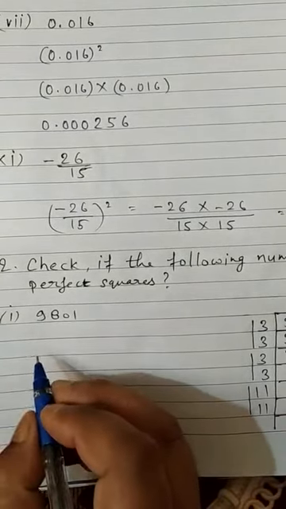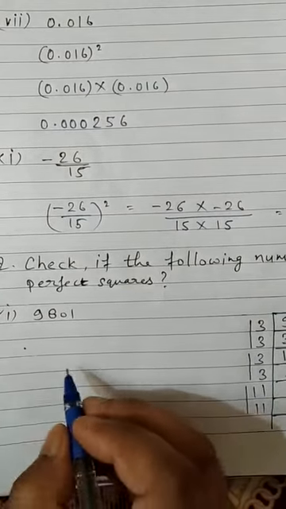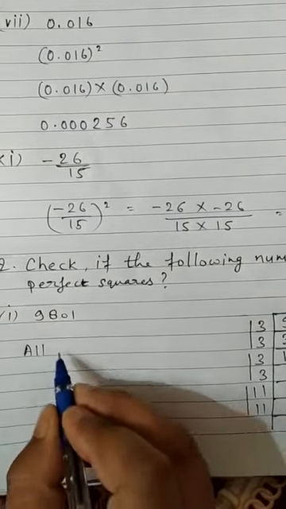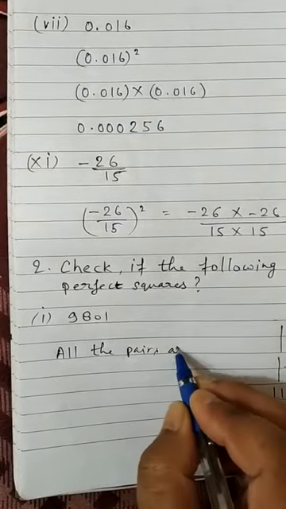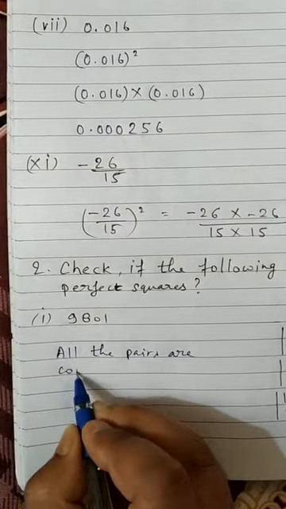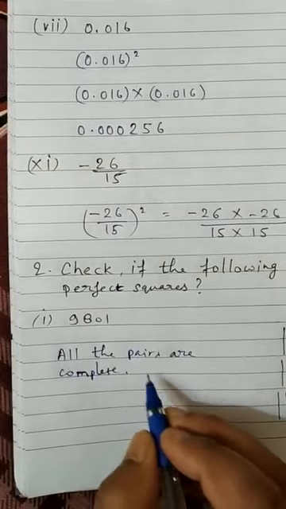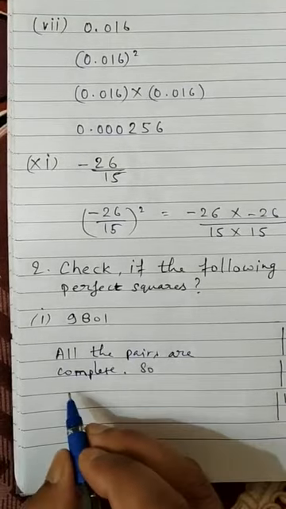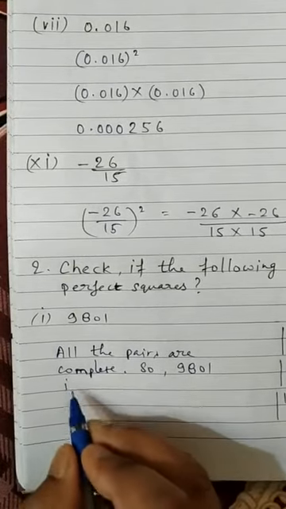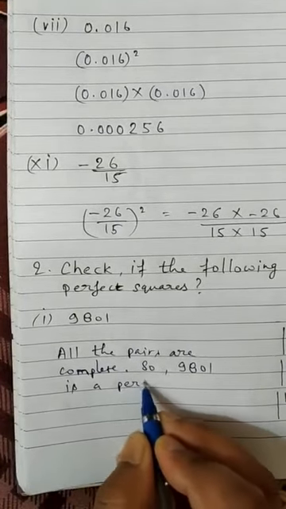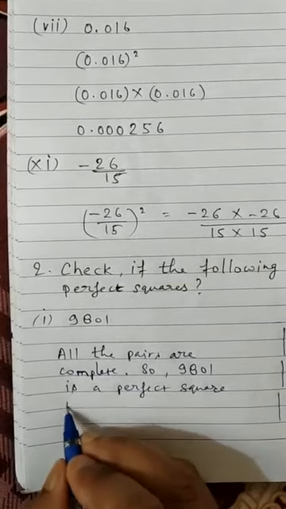So we will write here all the pairs are complete. So 9801 is a perfect square number.